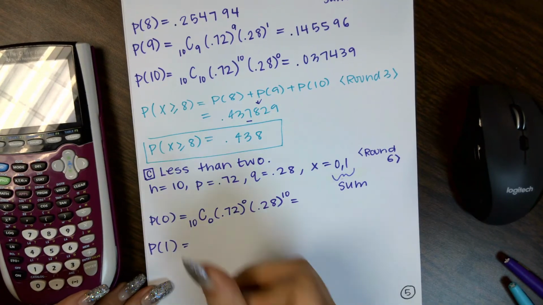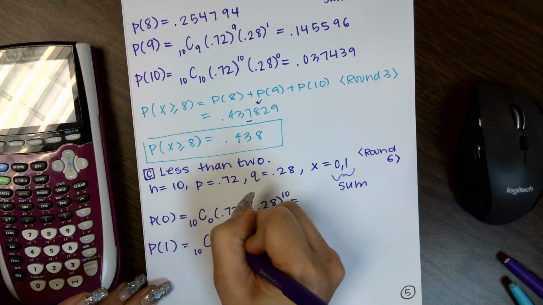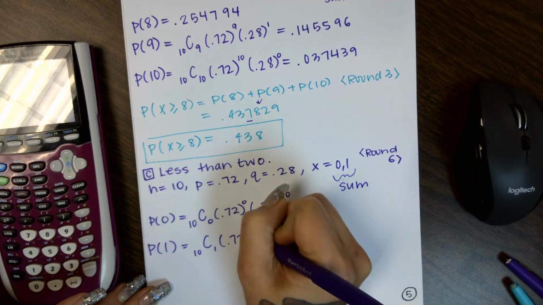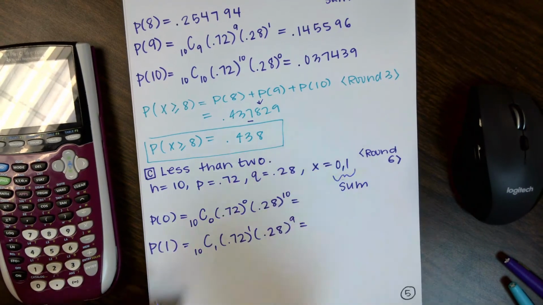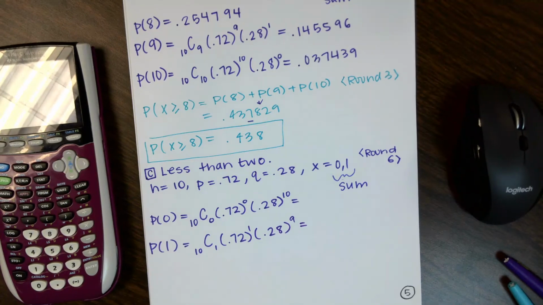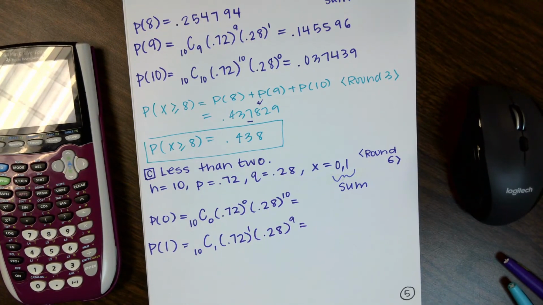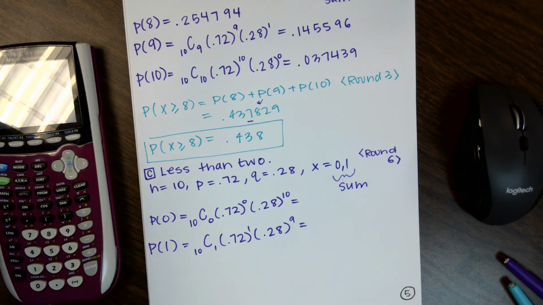And then I'm going to also figure it out for 1. Okay, so 10C1, open, 0.72 to the 1, open, 0.28, close, to the 9, equal. Doing the formula that's on the board, the exact same way we've done the other 6 times that we've done this. I'm just doing it a little bit quicker. I wish I had a highlighter. It's probably going to jack up my marker or something. Hopefully it doesn't confuse anybody.